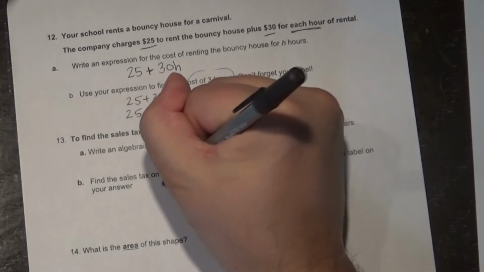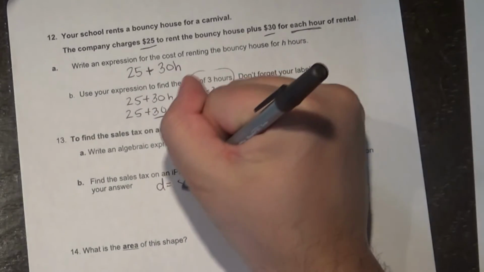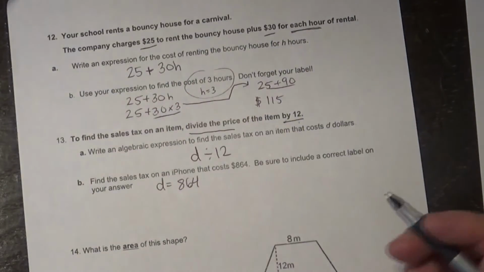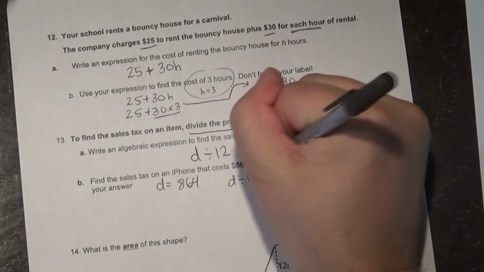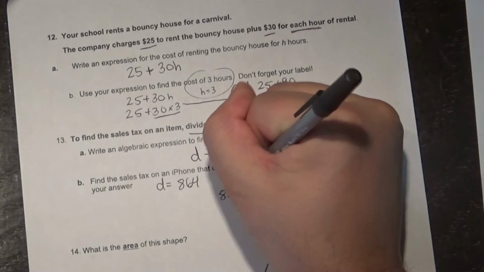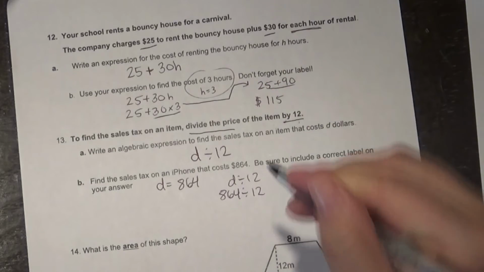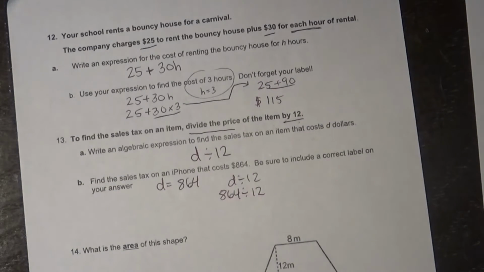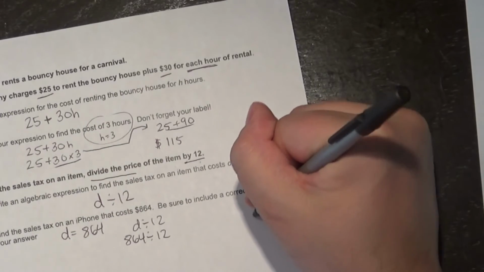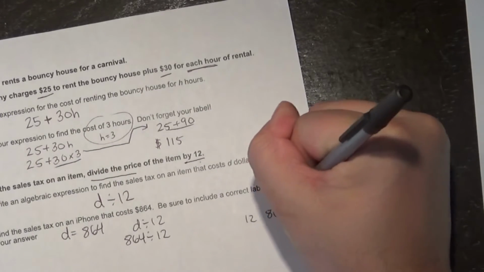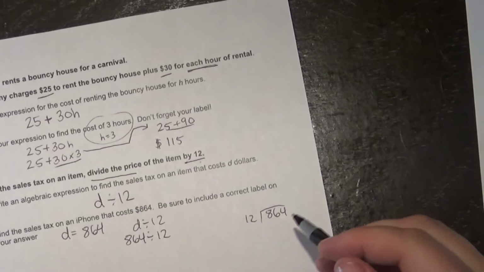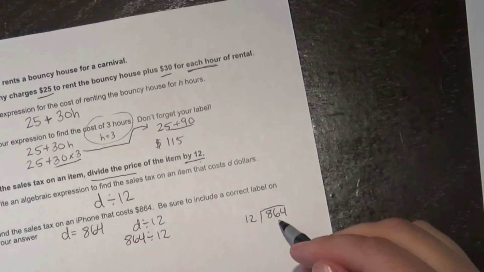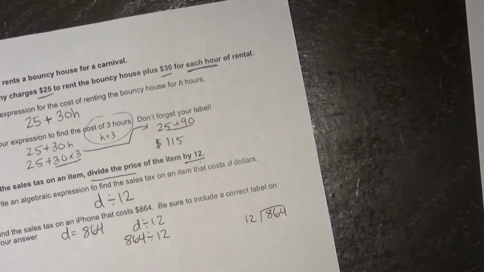Well, that's no problem. So I'll just say D equals $864. So I have D divided by 12. Now I'll substitute 864 divided by 12. Gee, I don't really know the answer to this one, but I have some special powers where I can do math off to the side, and I'm going to use them right now. 864 divided by 12. So 12 doesn't go into 8, but 12 does go into 86. Here's where I have to kind of guess and check, because I don't really know, right? So I have to think about this now.